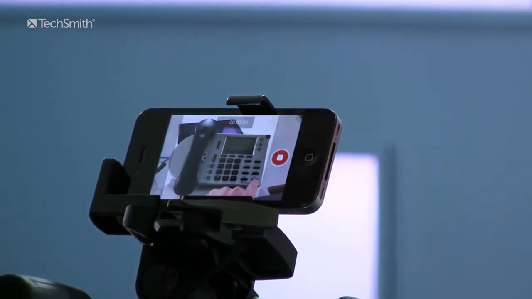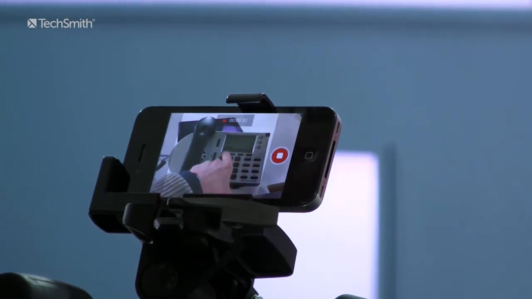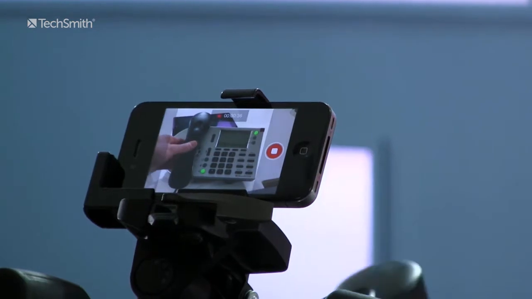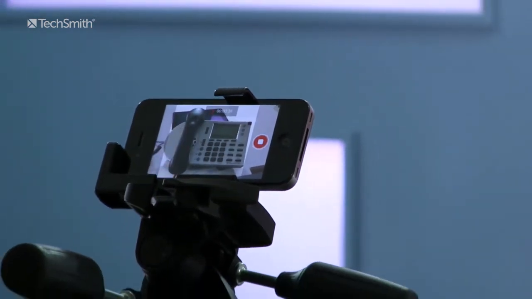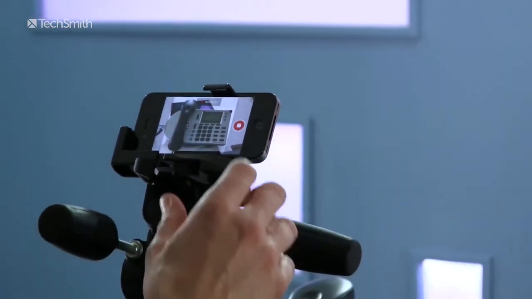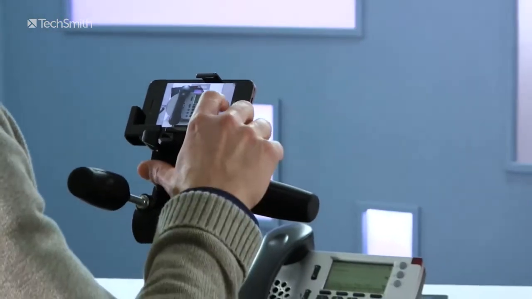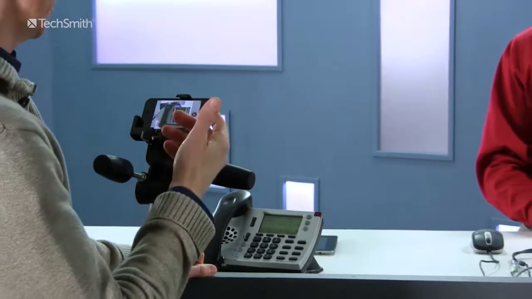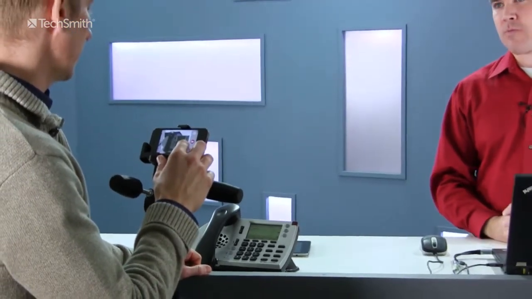So then I can just hit the dial button right there. And now everybody knows my extension. That's right. So I'm going to hang that up. But that's how easy it is to look people up by directory so that you can call them on the phone. Thanks. Now I hit the stop button, and now what this will do is put this into my camera library.